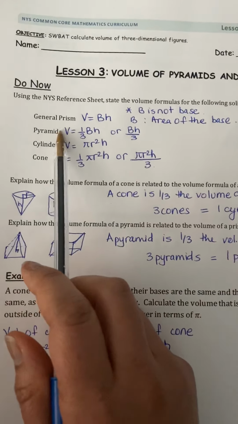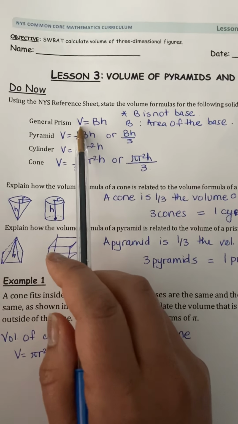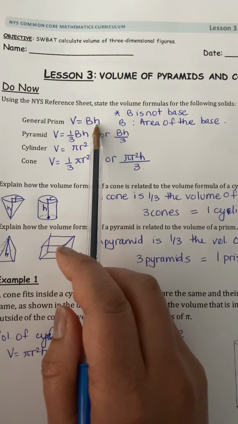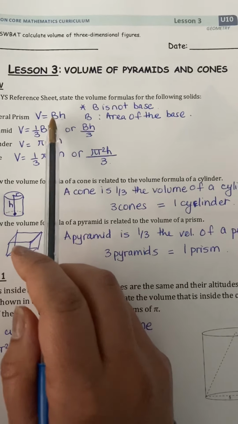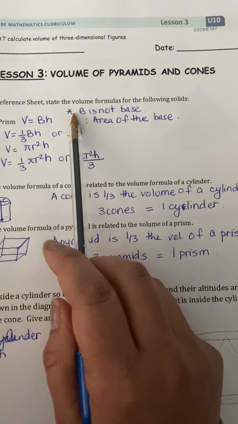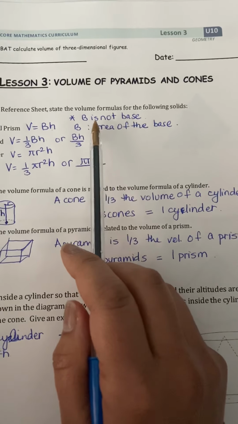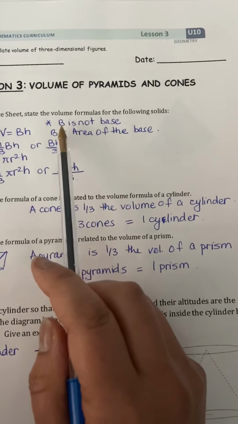A general prism. Volume of a general prism is big B times H. I would not call it base, and I want you to keep that in mind. What does big B mean? Let's write that down. Pause the video and you can copy the notes and then listen to what I'm saying, or you can first listen and then copy.